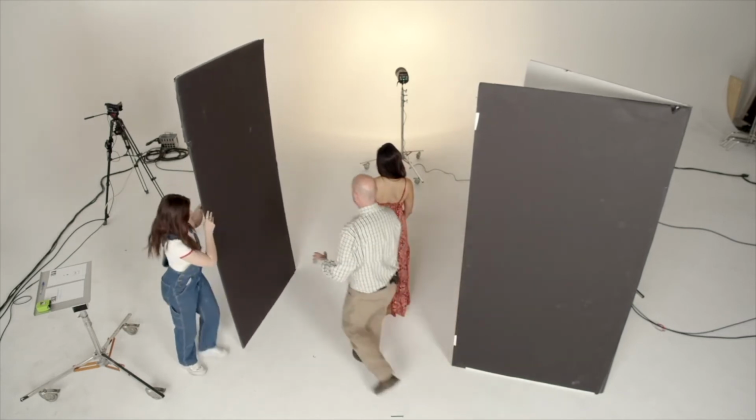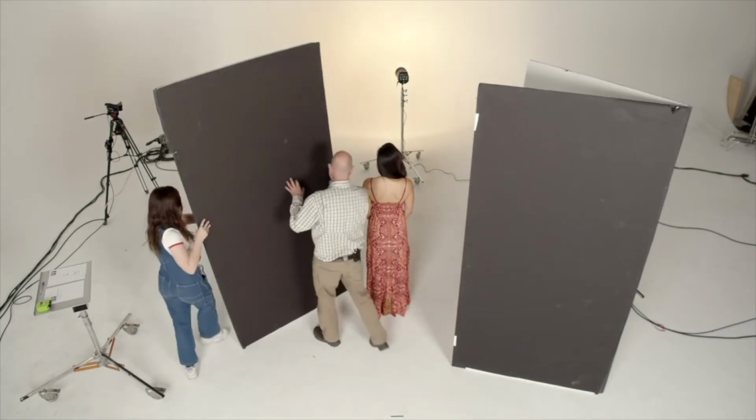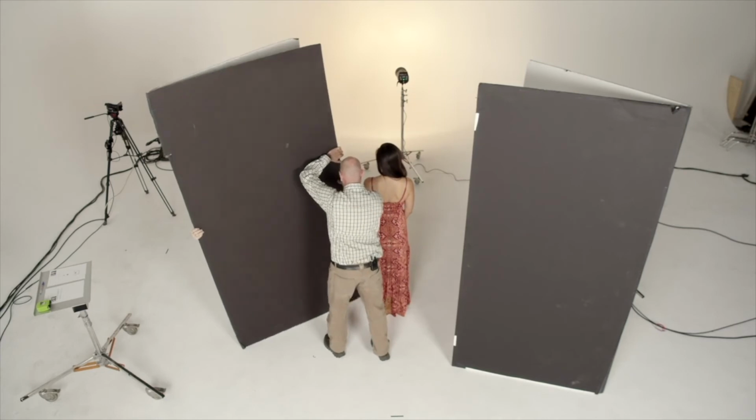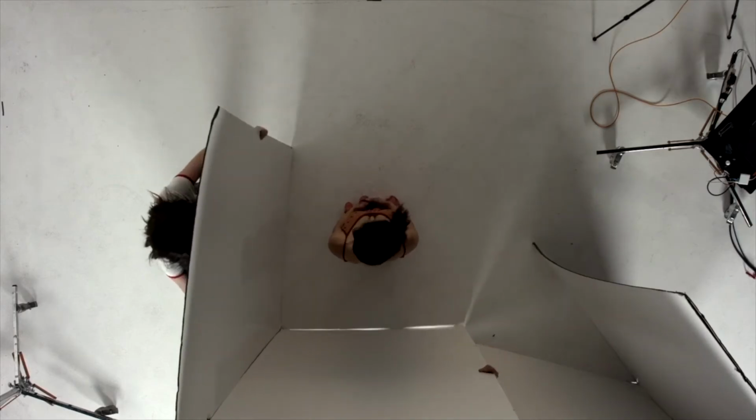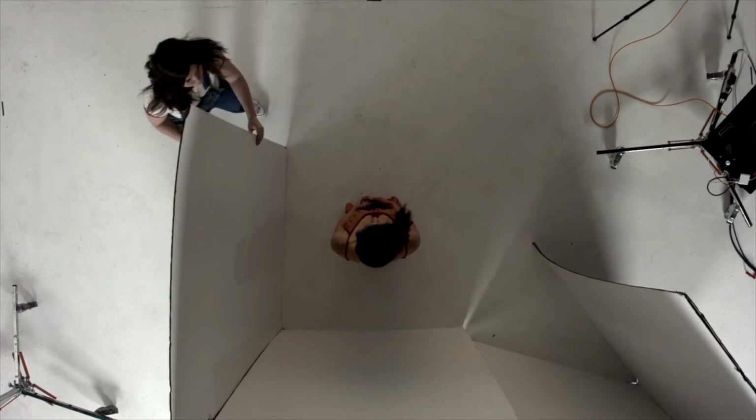I'm going to grab your side here, if you can grab that side. Whoops. There you go. Got that? Excellent. Let's push that about right there. I'll push mine in.